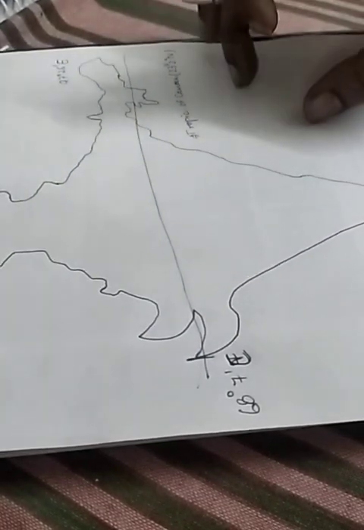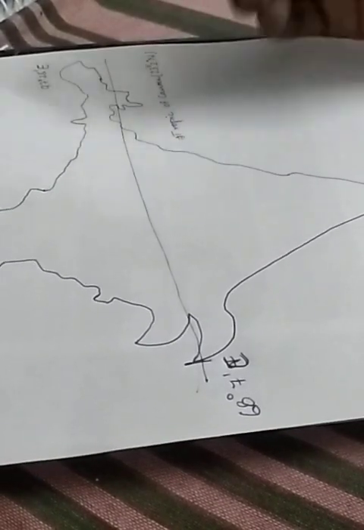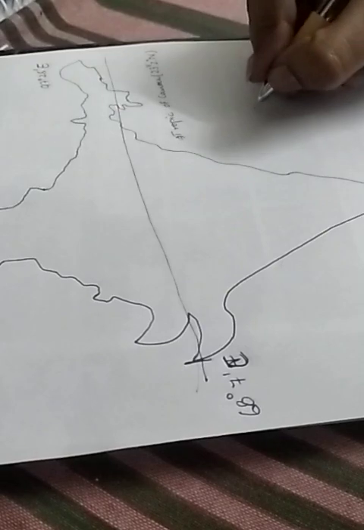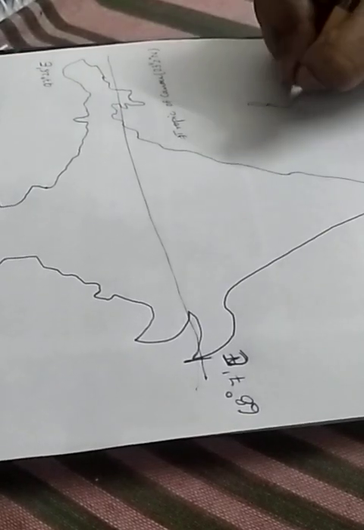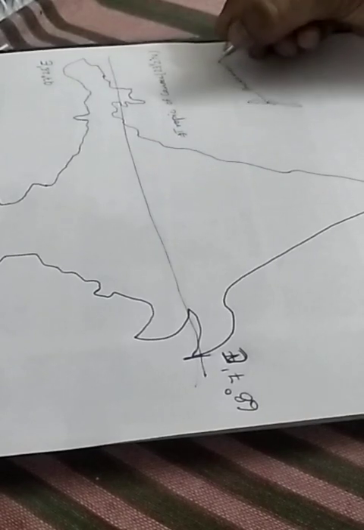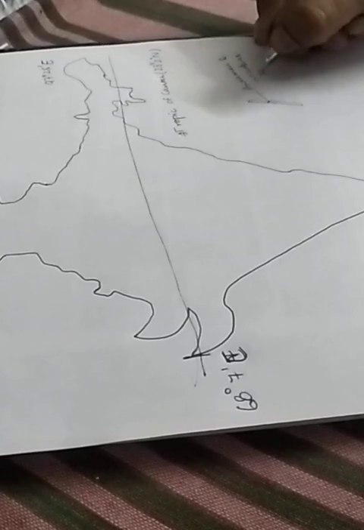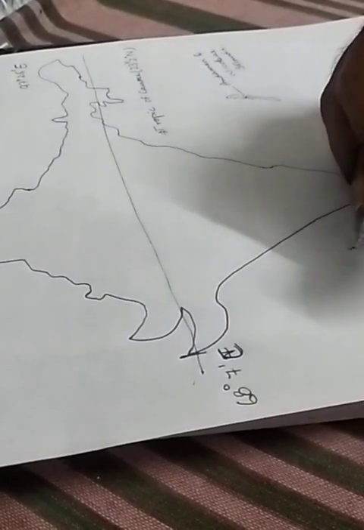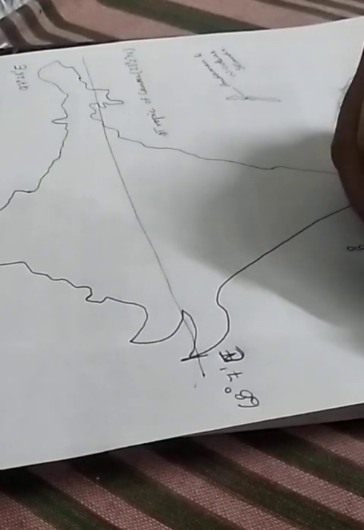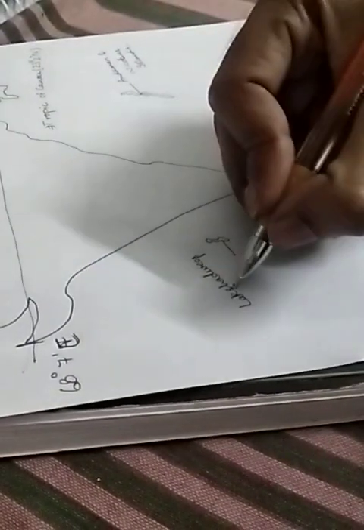Towards the southeast, we have Andaman and Nicobar Islands here. We have Lakshadweep Islands here.